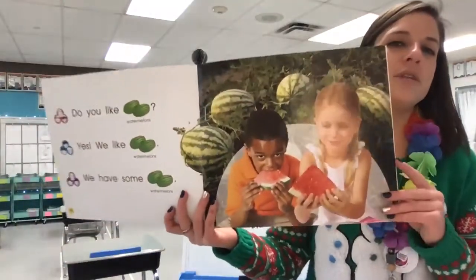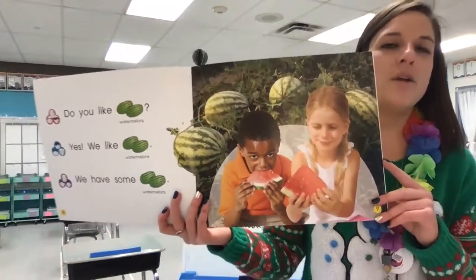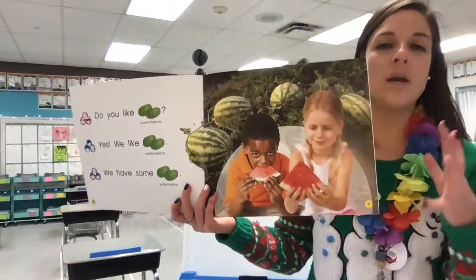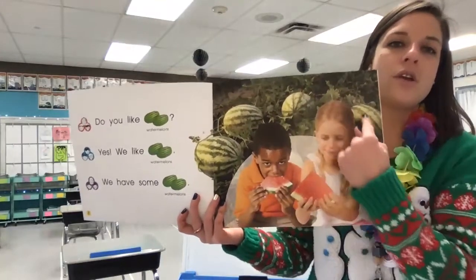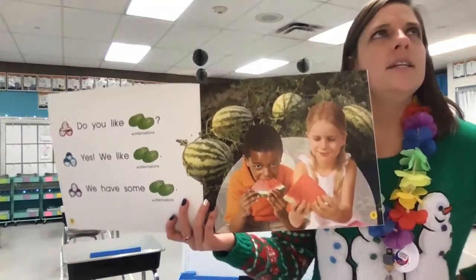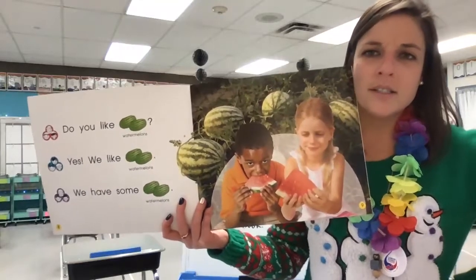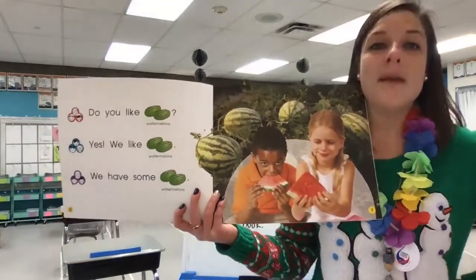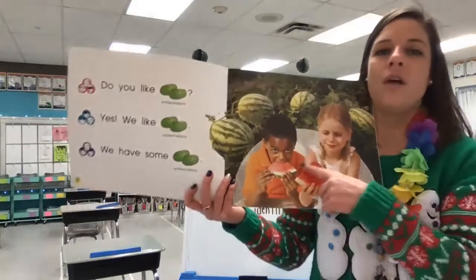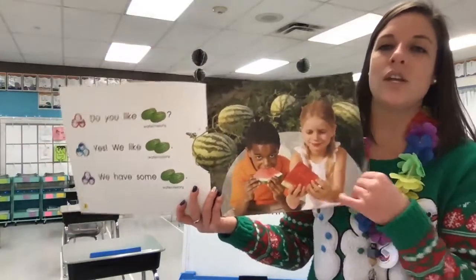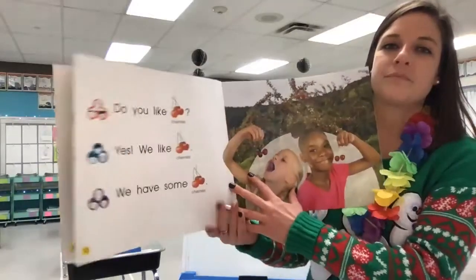Ooh, what kind of fruit do these kids like? Watermelon. How many full watermelons do you see behind the kids? Let's count. 1, 2, 3, 4. Wait a second. Didn't we just read a story about watermelons? We did. The enormous watermelon, right? With all of our characters. So they're enjoying their watermelon like those characters did at the end of the story.